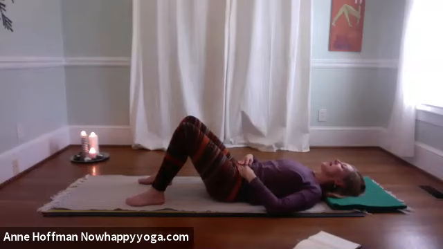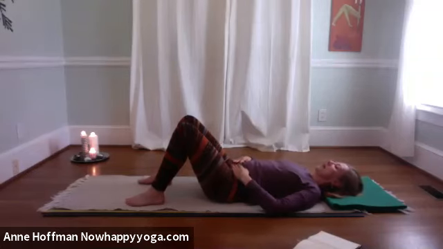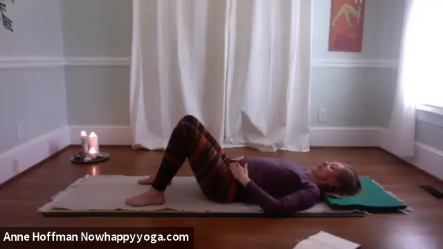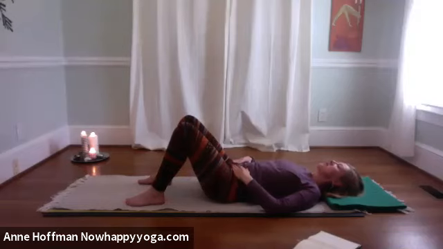Only one side contracts. As you inhale and arch, the low back contracts along with the diaphragm. Sensing that, matching the movement.